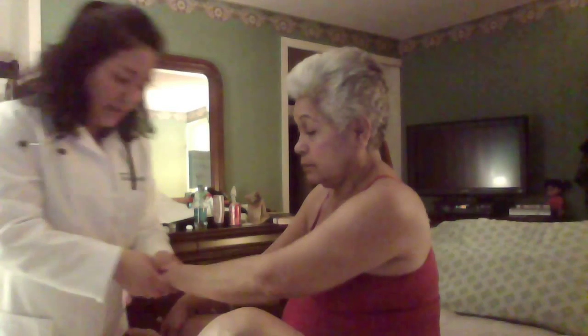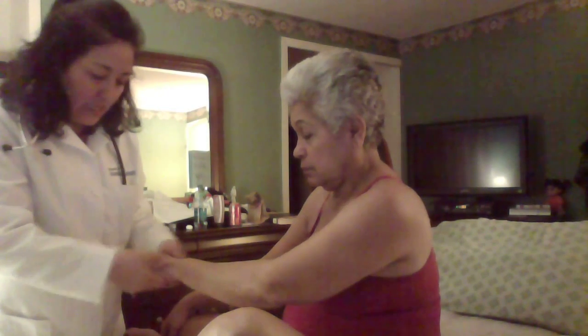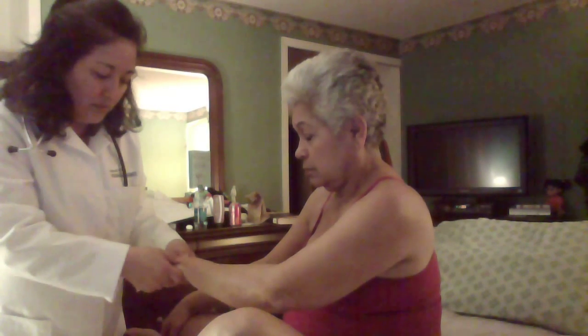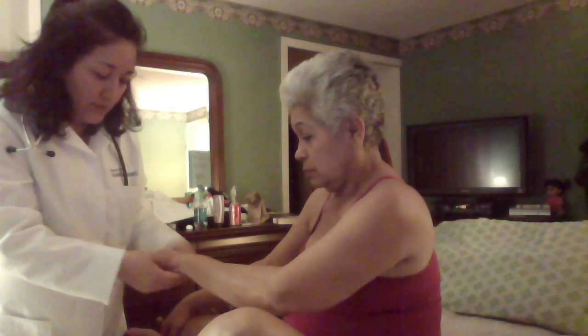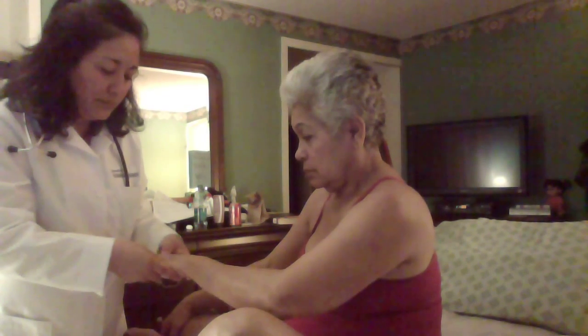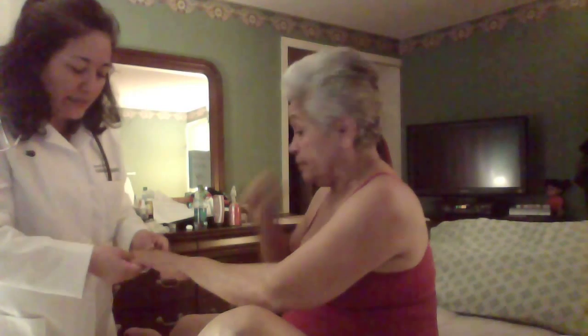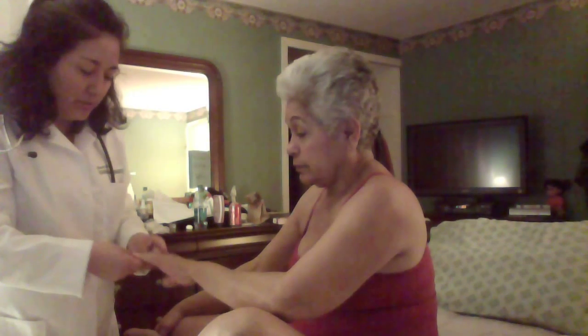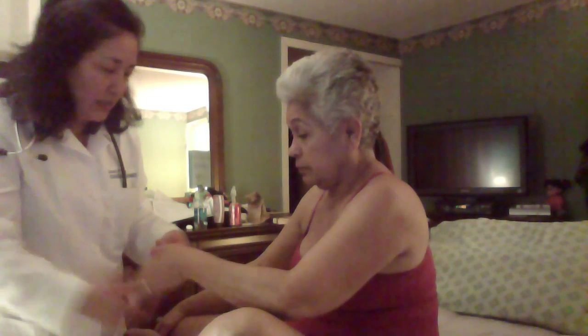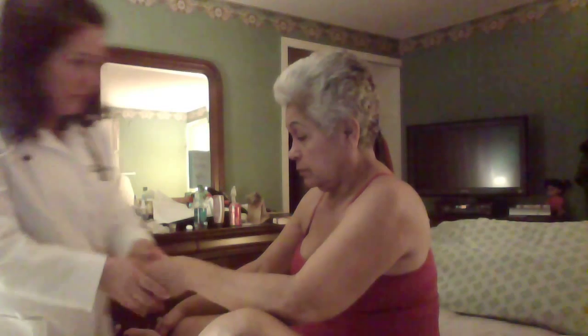No. Okay, let me do the wrist, the left one. Again, the metacarpophalangeal, I don't feel any. And then the proximal interphalangeal, and then the distal interphalangeal, and no tenderness or swelling evident.